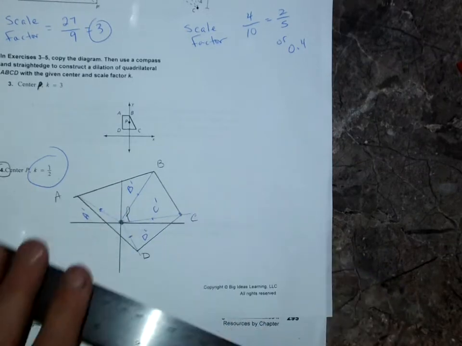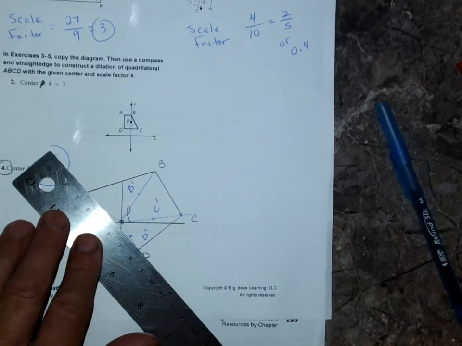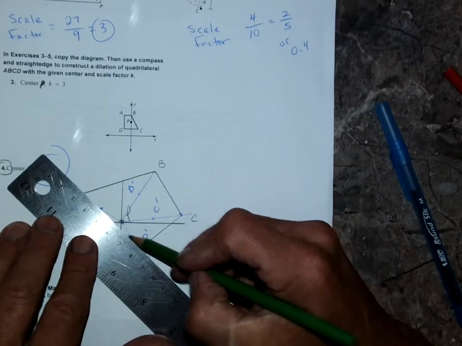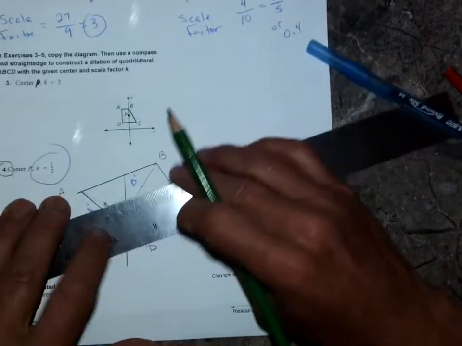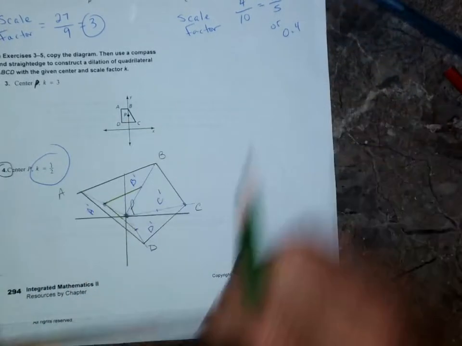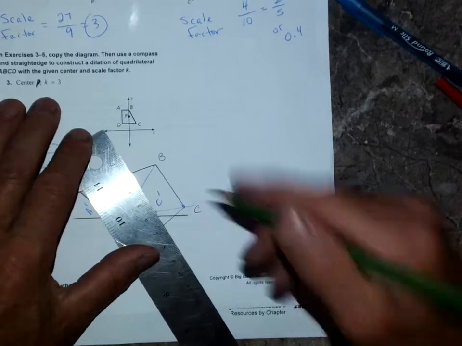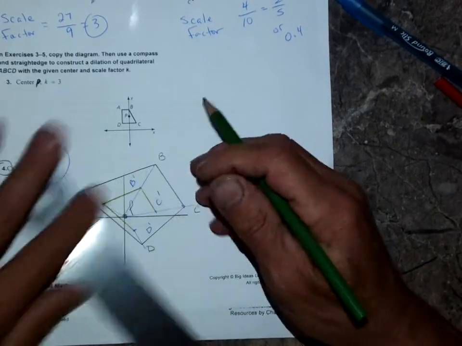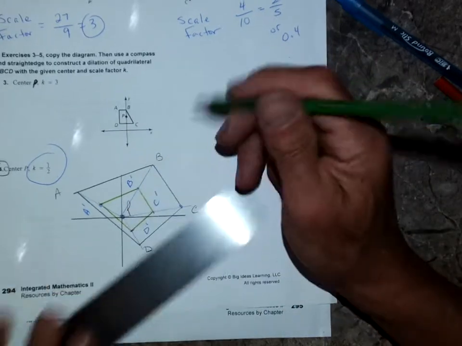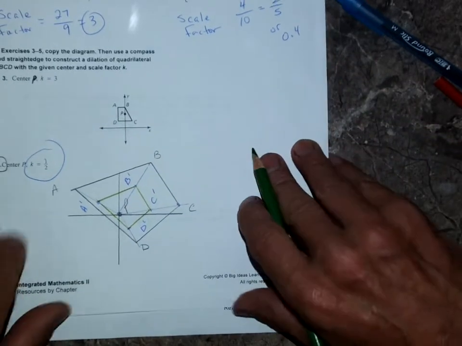And I'm going to actually draw in my new figure, which is what I want you to do. So here's my new quadrilateral, and this is the reduced figure by 1/2. Pretty easy. There we go. You can do this. If you don't have a ruler, try your best to figure it out on the homework. Okay, let's do one more.